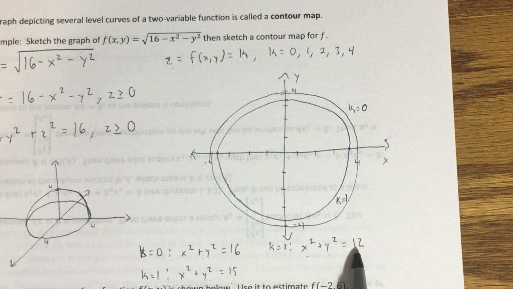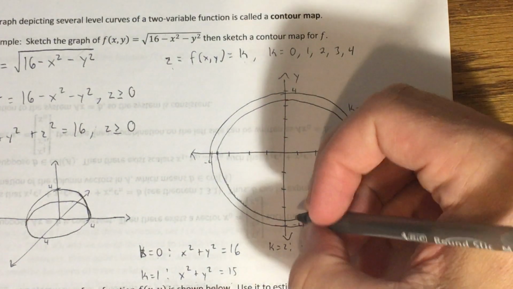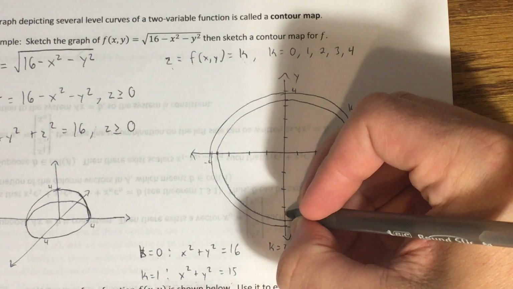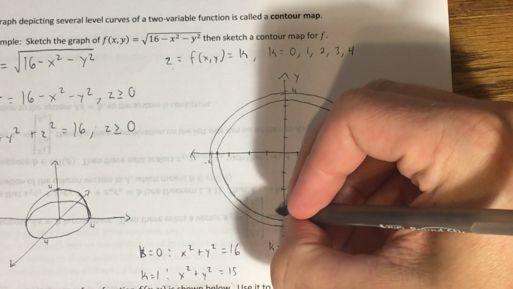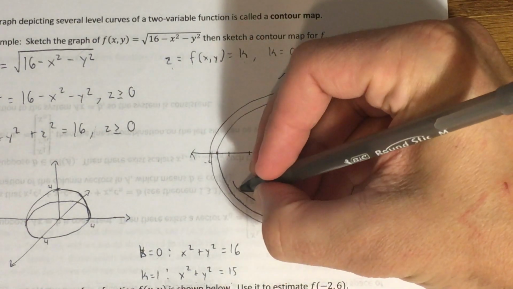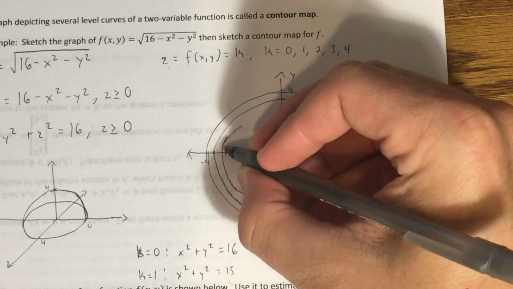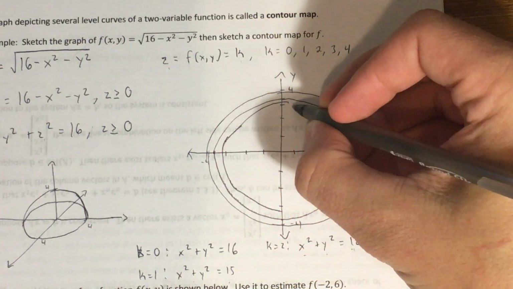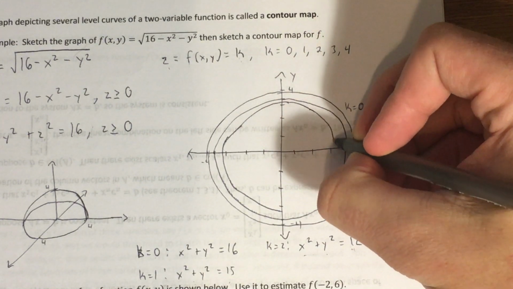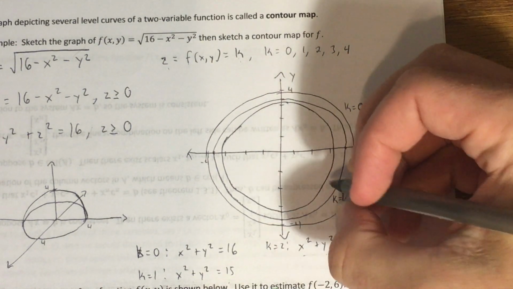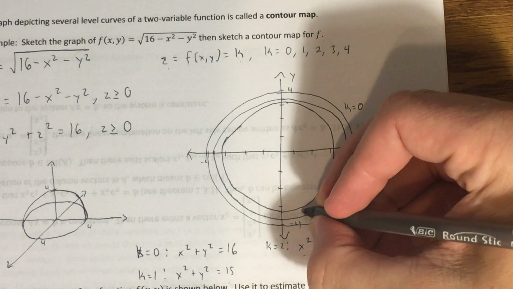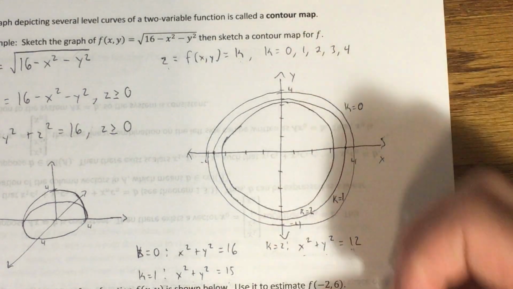Now I know root 12 is a little bit bigger than 3, because 3 is the square root of 9. So I'm going to put that one maybe here. This is where it's helpful if you're good at sketching circles. Mine's already not looking great, but I'm just trying to give you a general idea. So this is what I would call k equals 2.